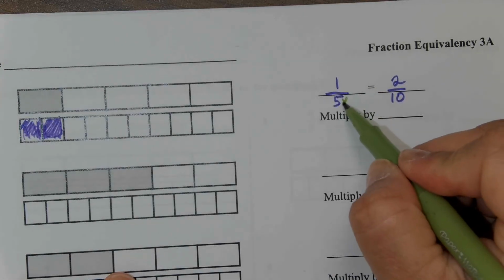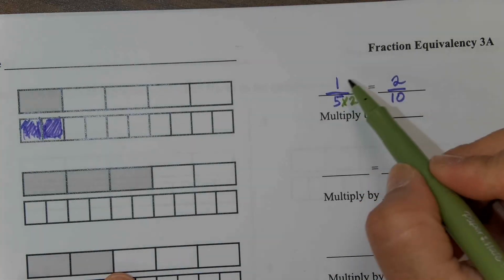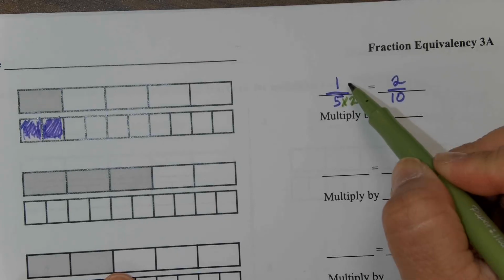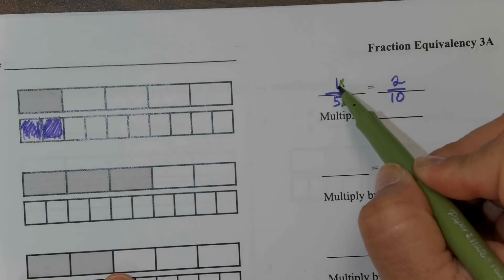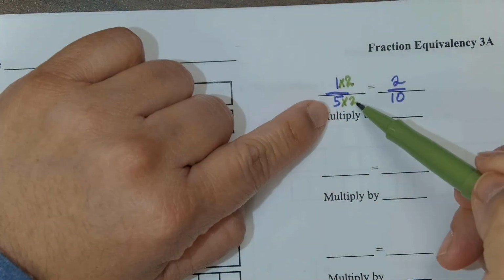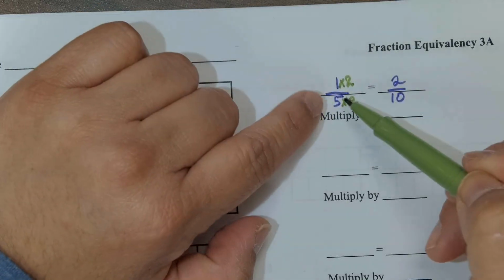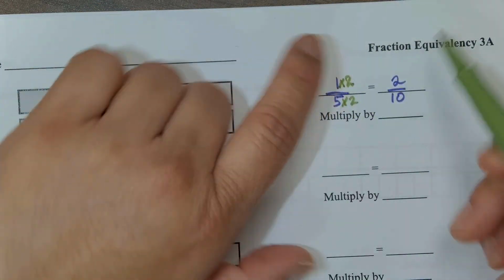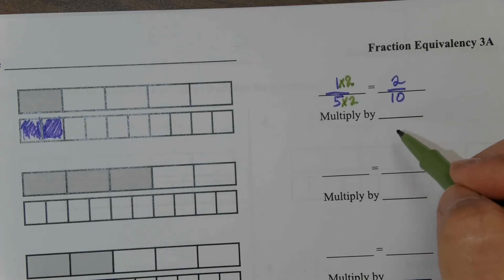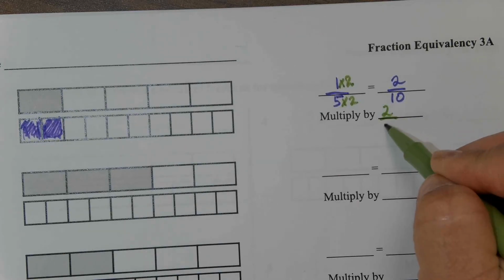So 5 times 2 equals 10. So whatever I do to my numerator, I have to do to my denominator. So whatever I do to my denominator, I do to my numerator. So 5 times 2 is 10, 1 times 2 is 2. So I multiplied by 2/2.